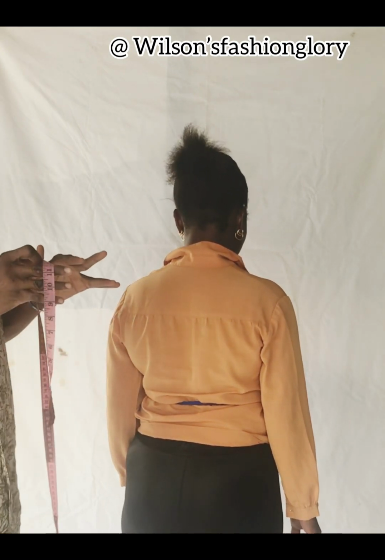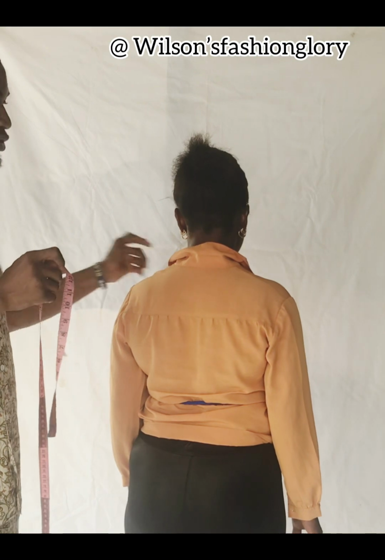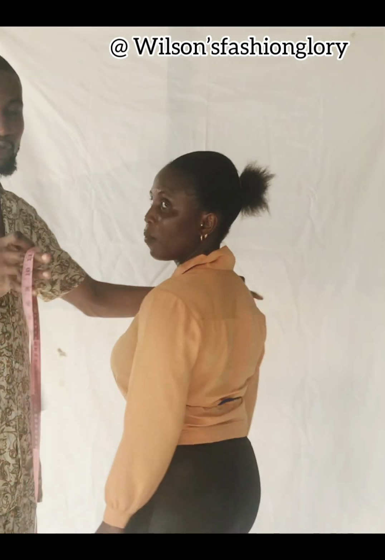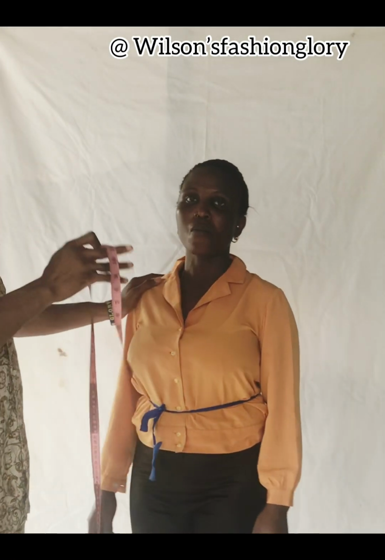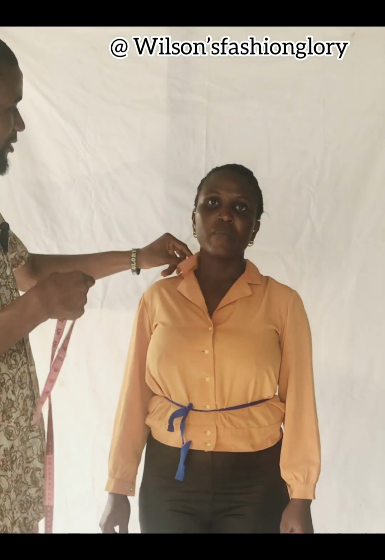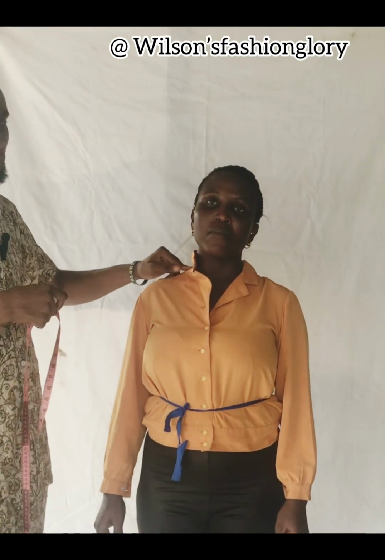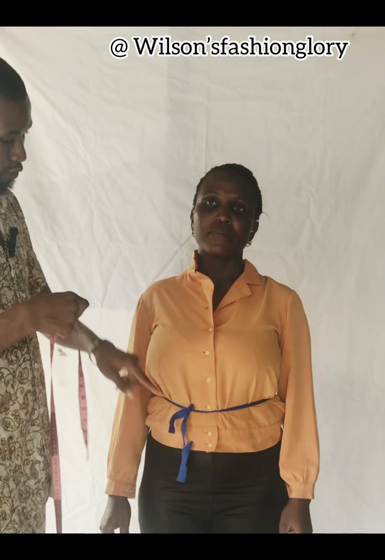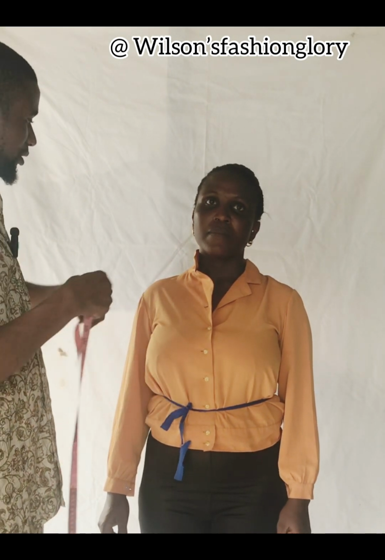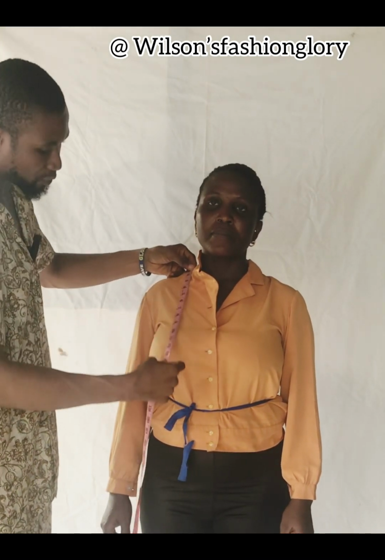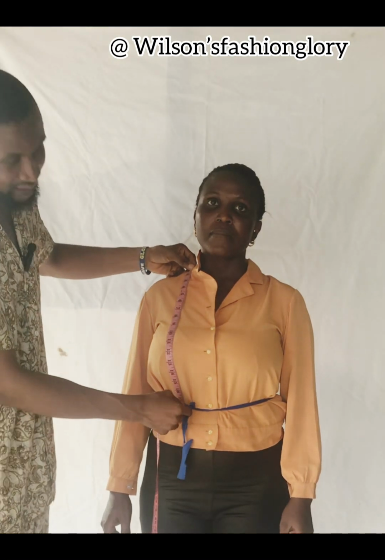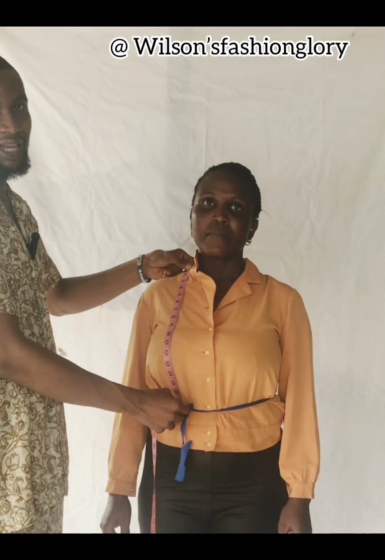After that, I'm going to get my full front length. I will take it from the shoulder to where this bias is stopping. That is my full front length.